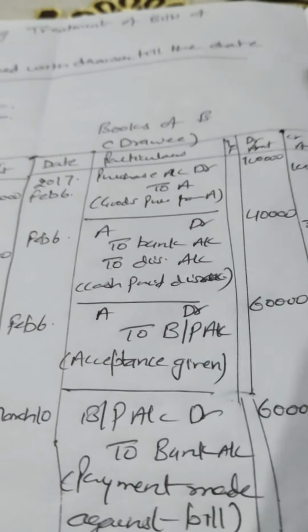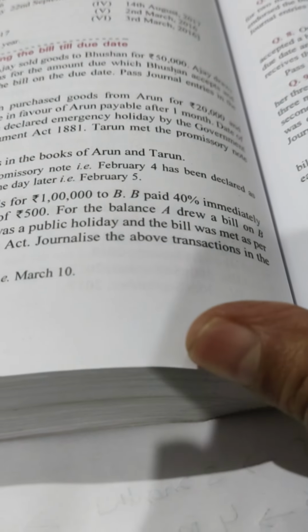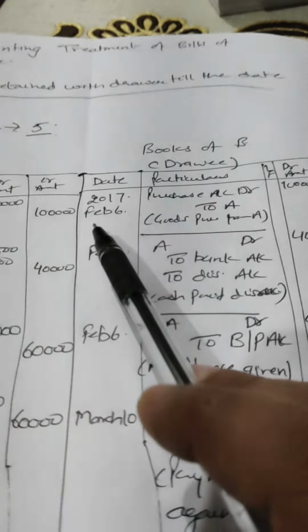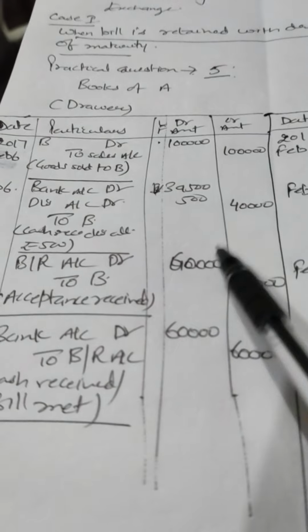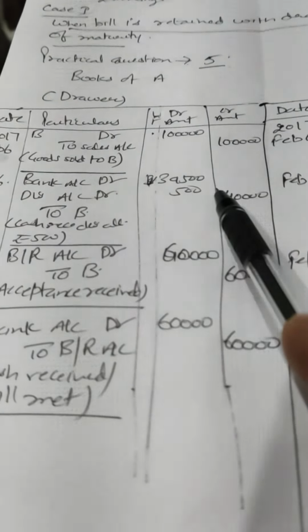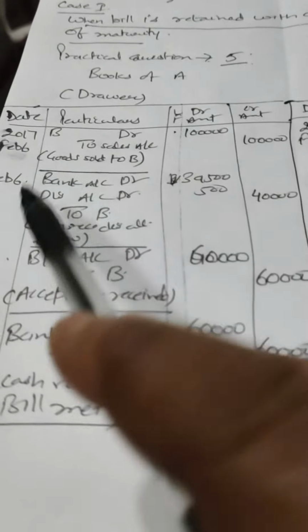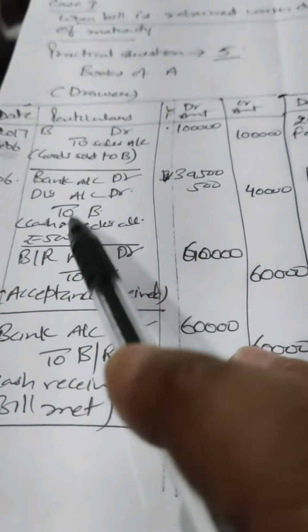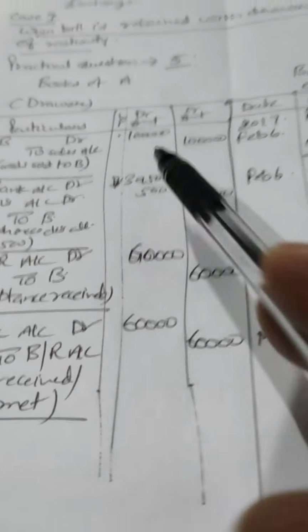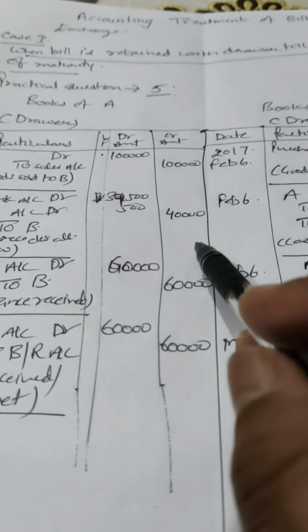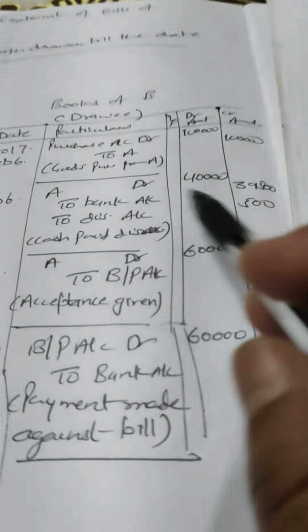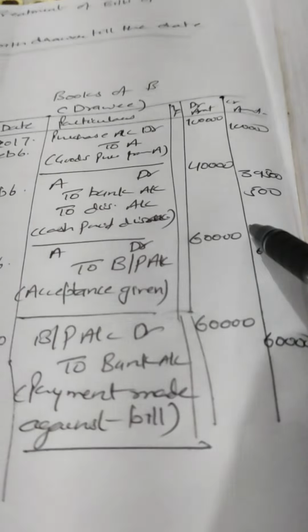1 lakh की entry होगी ये बेटा. After that, B paid 40% amount immediately, on which A allowed a cash discount of rupees 500. 40% of 1 lakh will be 40,000. So the entry will be in the books of drawer. उसने 40,000 देने लगे तो 39,500 पेमेंट ली और 500 का डिस्काउंट दे दिया. तो एंट्री विल बी बैंक अकाउंट डेबिट, डिस्काउंट अलाउड अकाउंट डेबिट टू B, 39,500, 500 and 40,000. And in the books of B, A debit to bank account and discount received account.